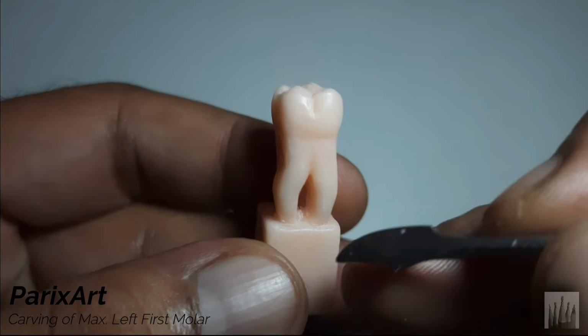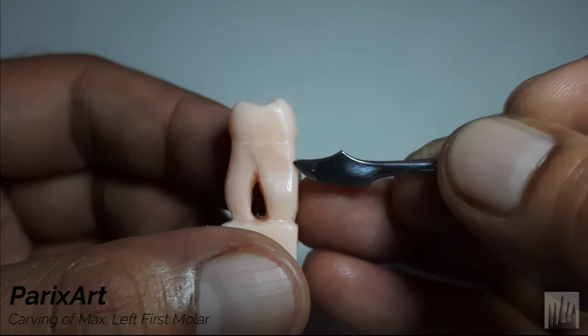First the main thing, the distal root. Carve the concavity in the cervical.